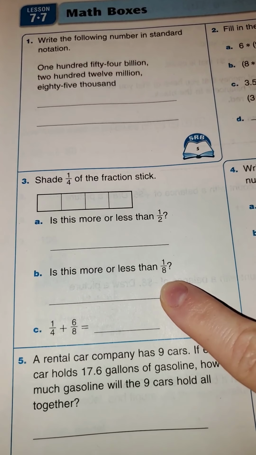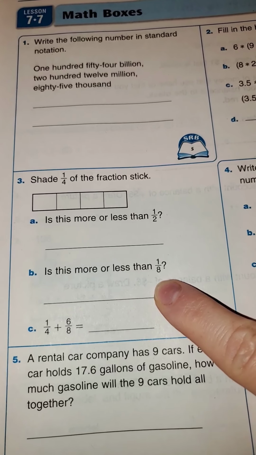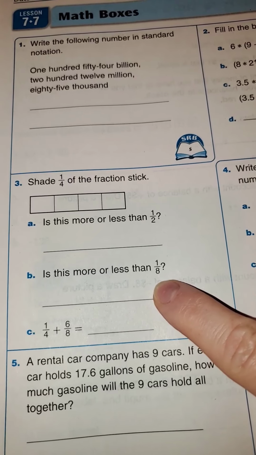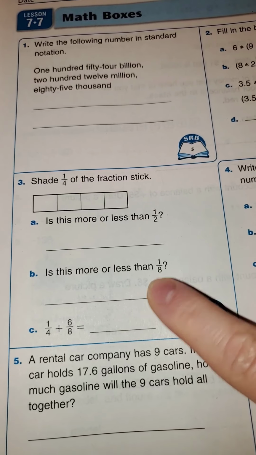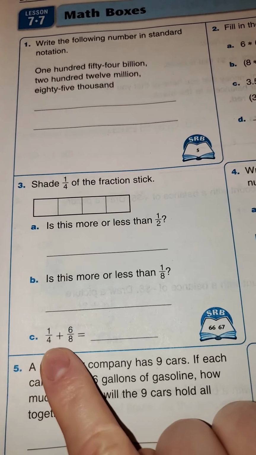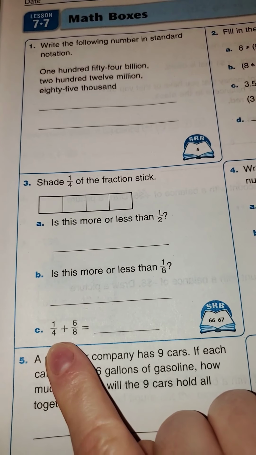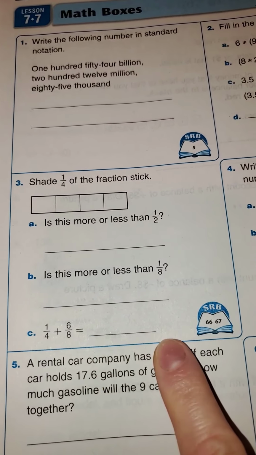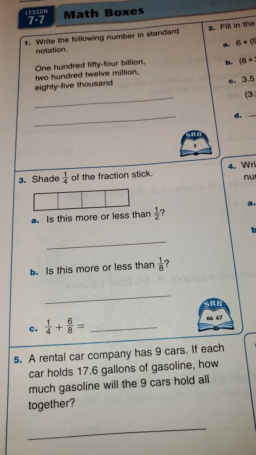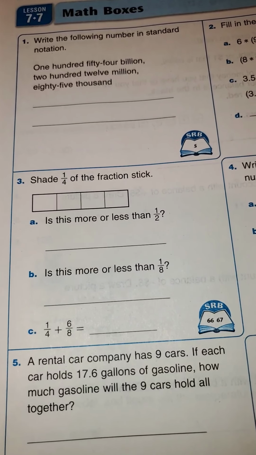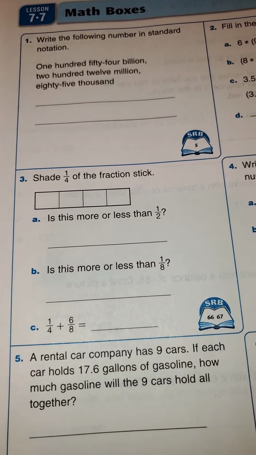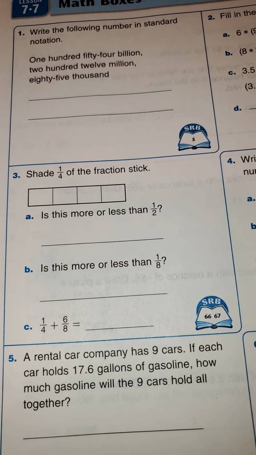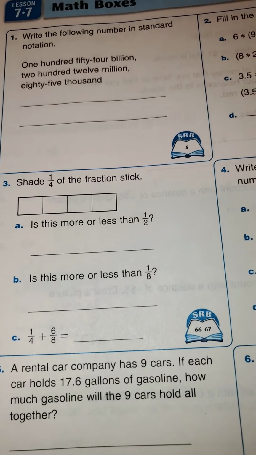Is this more or less than 1/8? You need to write it out. More than 1/8, less than 1/8. And then you need to add this. Notice these have different denominators. You're going to have to rewrite it with common denominators and then write your answer and circle your answer. Okay? If you need a little bit more room, work it out somewhere on your page so I can see that you've worked it out with common denominators.